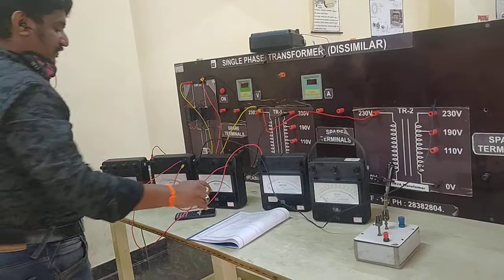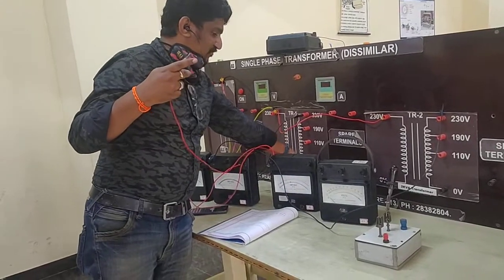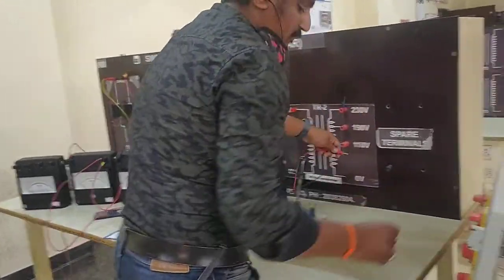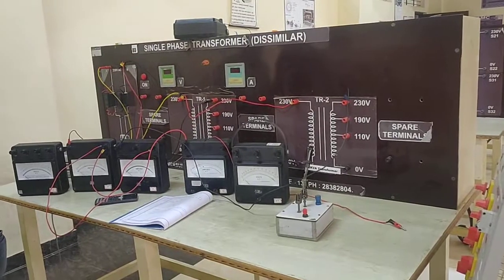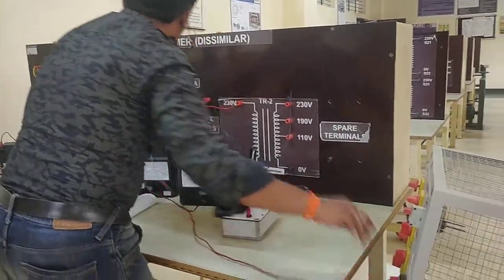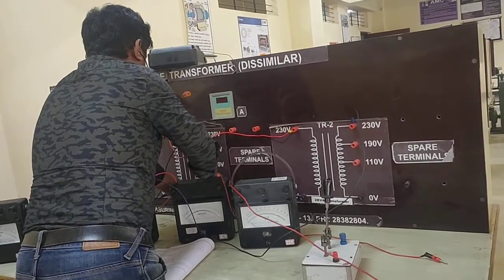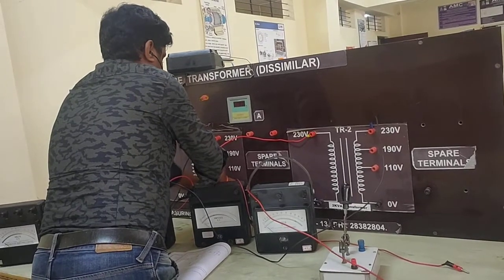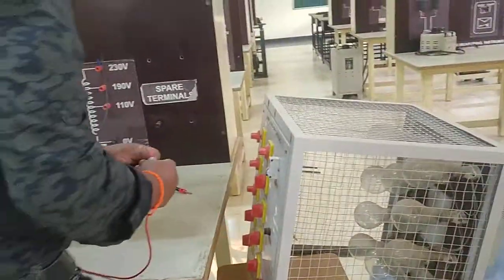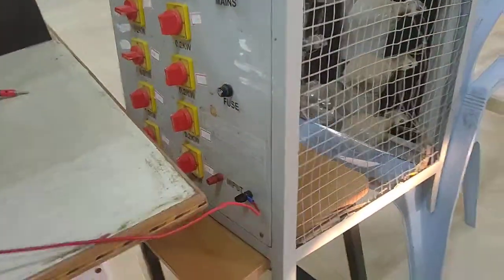Now this 0 of the primary of the first transformer should go to load negative. Sorry, I need some big wire. The 0 of the transformer should go to the negative side of the load. Negative side of the load, 0 of the first transformer.